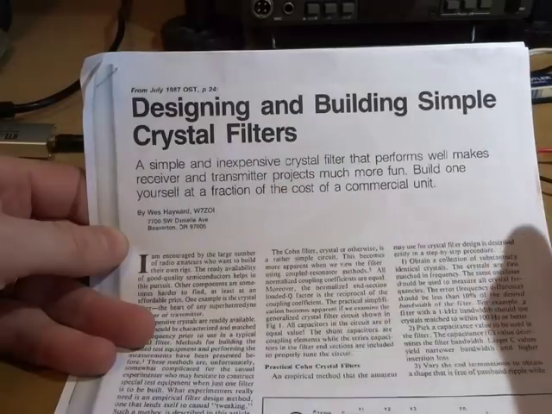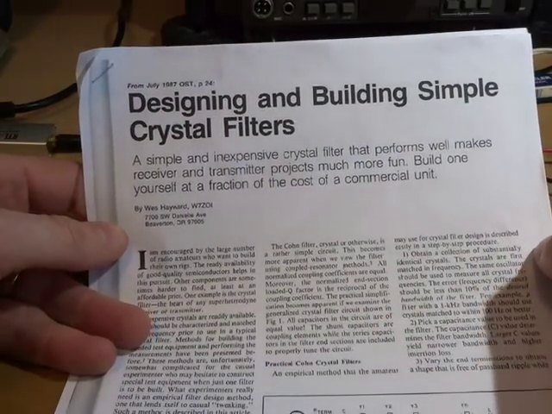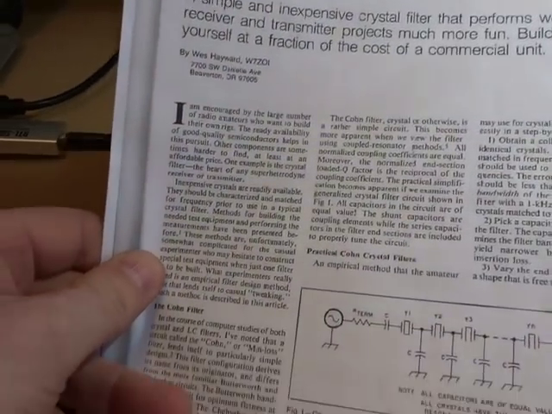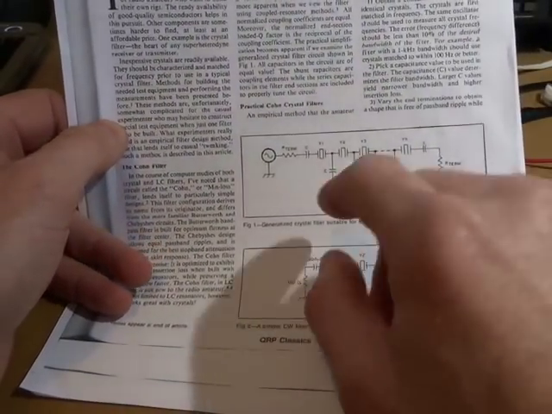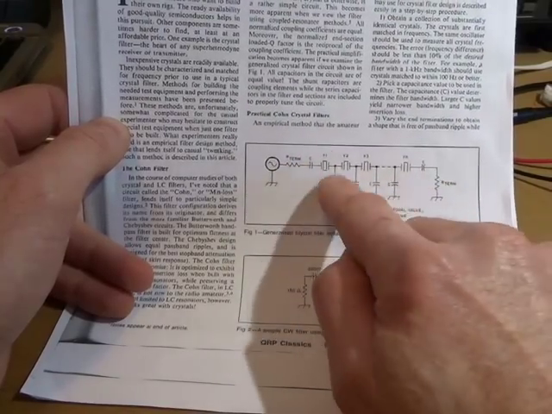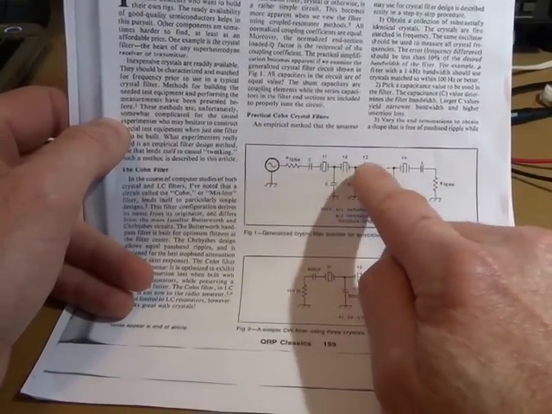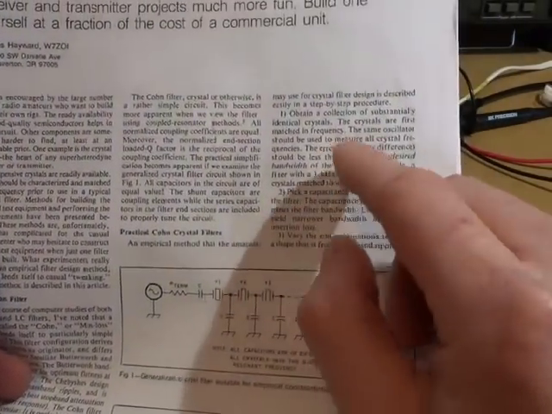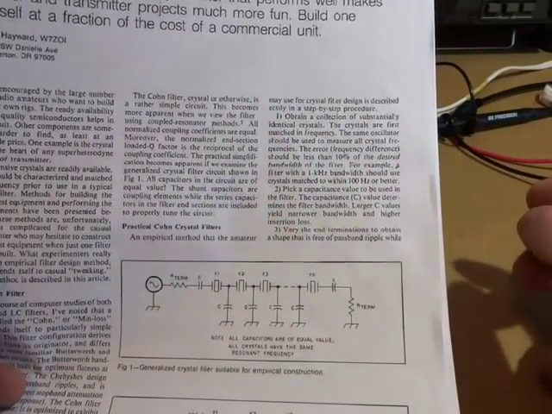Seems to be a very simple way of making a cone filter using any number of crystals with the same value capacitor in series at the input and output, and then across between each crystal and ground. So this is the approach I want to take. This particular paper talks about 3 steps.